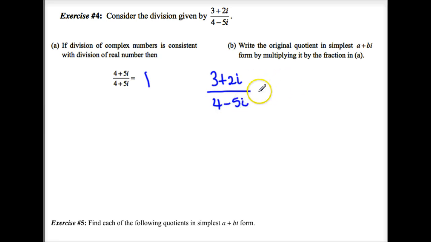Now when we're dividing, what we want to do is multiply by the conjugate. What's the conjugate of the denominator? The conjugate of the denominator is going to be 4 plus 5i. You multiply by the conjugate. So if this was a plus, this would have been a minus. And I multiply by the same thing on the top and the bottom.